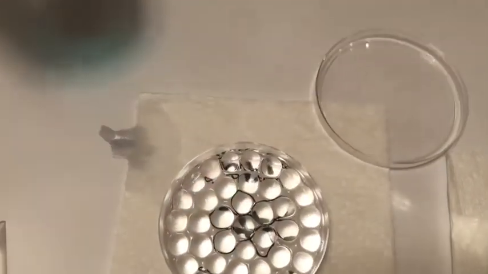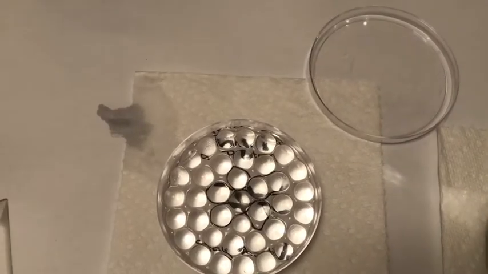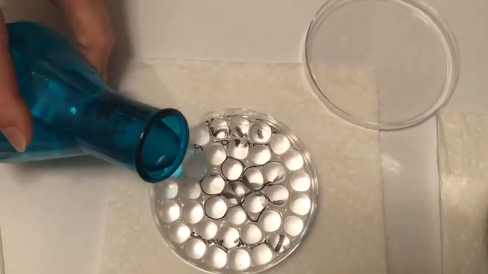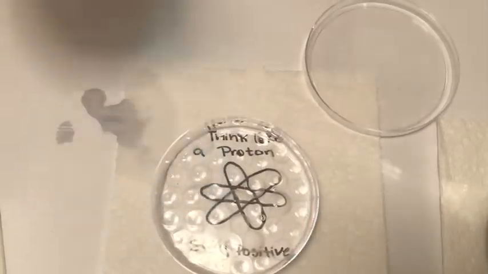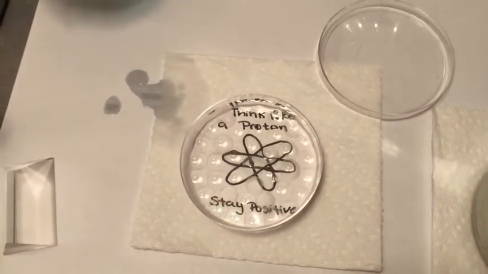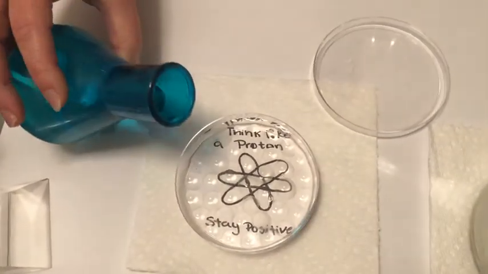Can you see anything yet? Is anything happening? Let's pour a little bit more. What's happening? What are your observations? Oh my goodness, I'm starting to see the saying, aren't you?